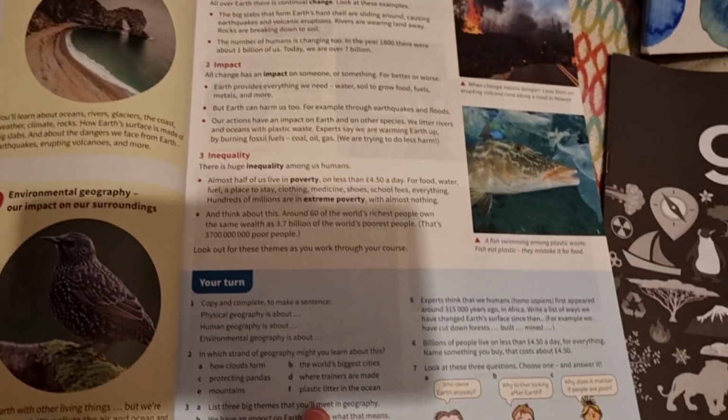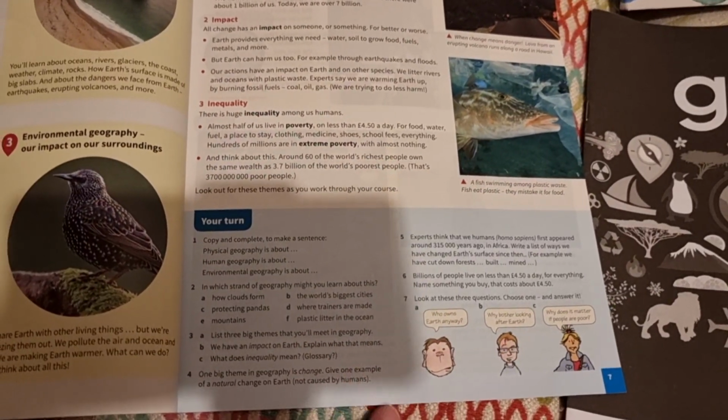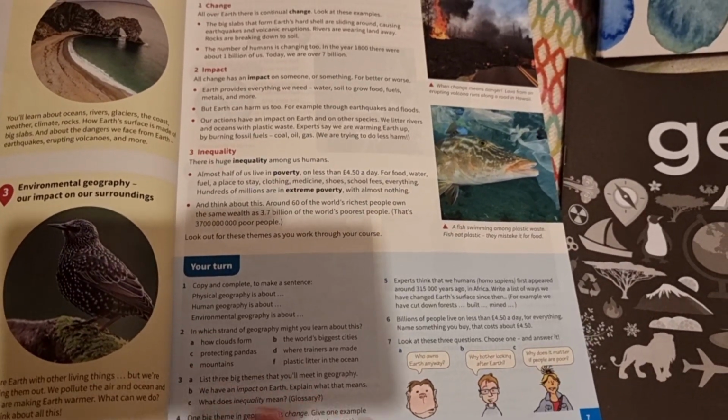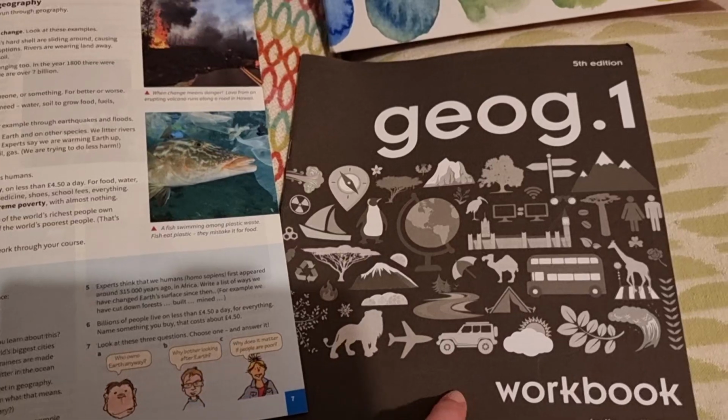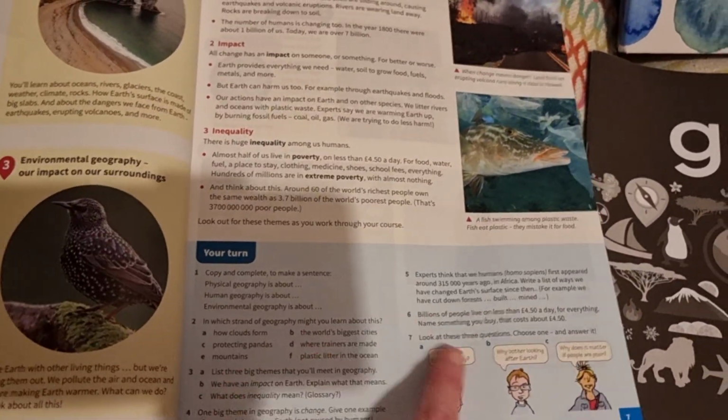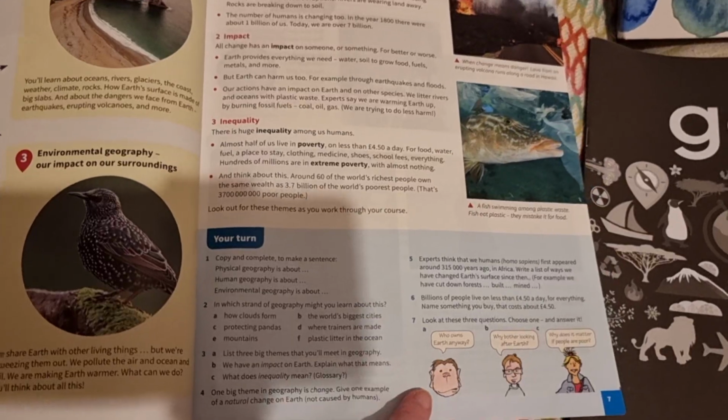There are your turn questions. Now the your turn questions are not in the answer key. So I'm assuming they must be in a different teacher guide. But the your turn questions in the workbook are in the answer key that I purchased. So basically you have 7 your turn questions on that particular page.